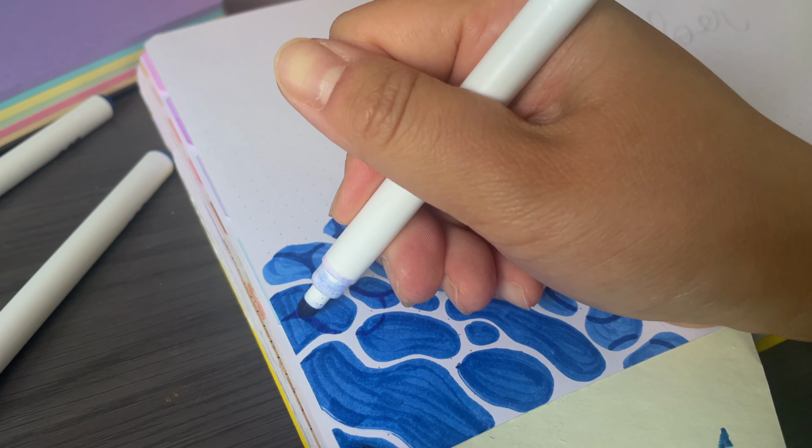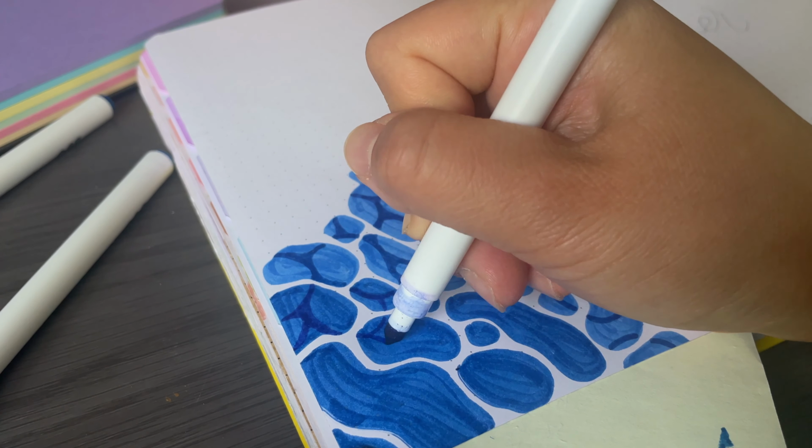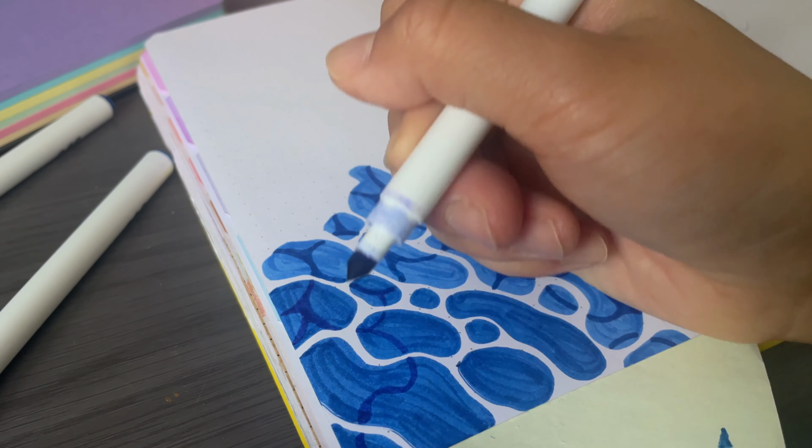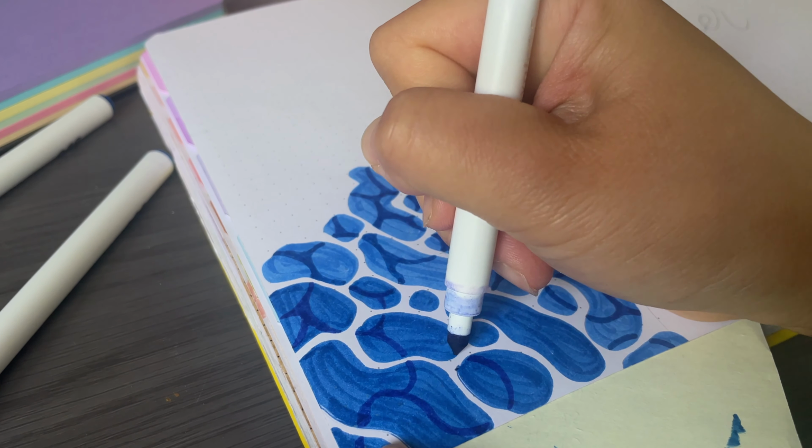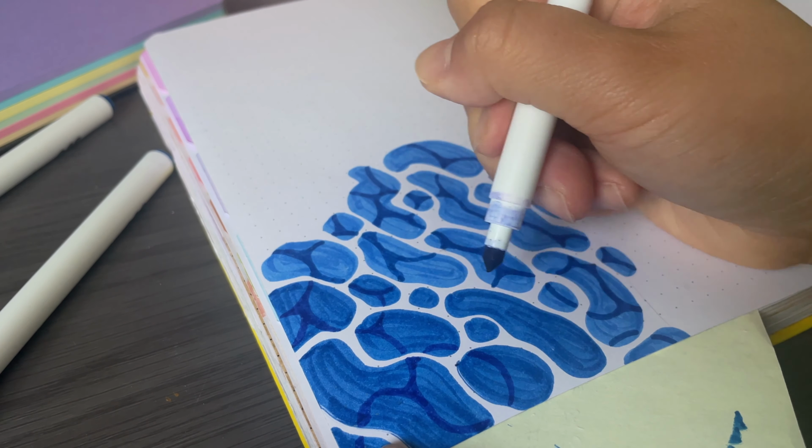Starting on one side, I'll outline a new blob that overlaps on different existing blobs. I know I'm using the word blob a lot. I do apologize. And then I will smooth out the harsh joints, so curve them out essentially.